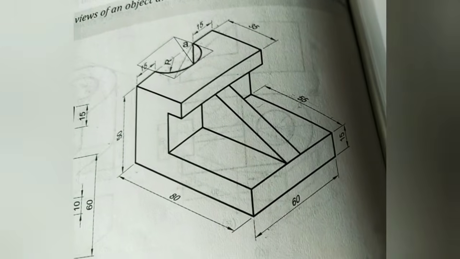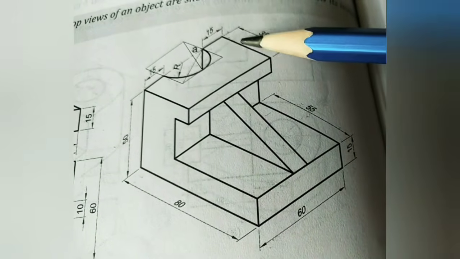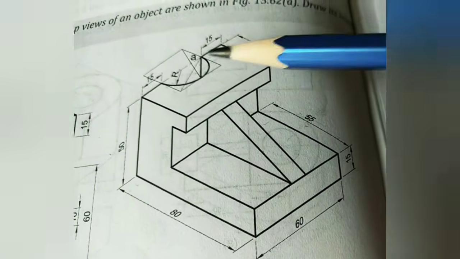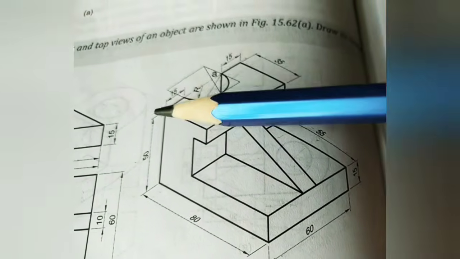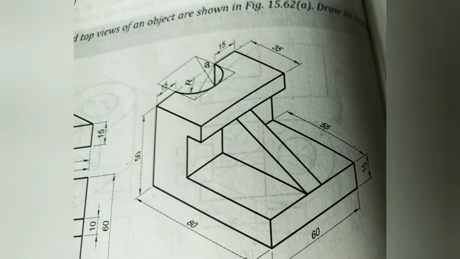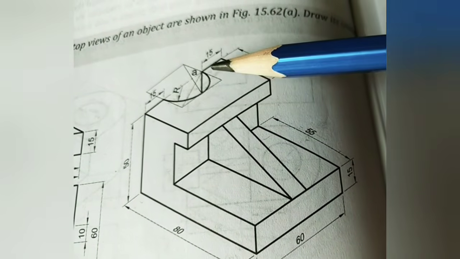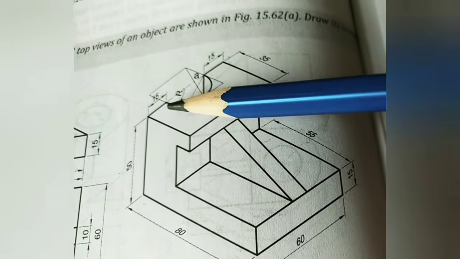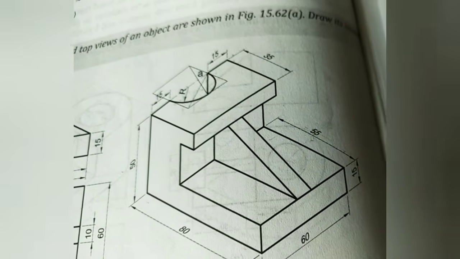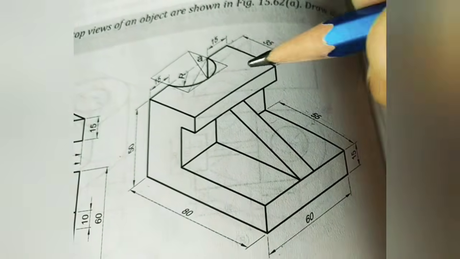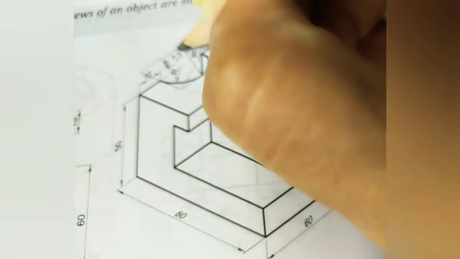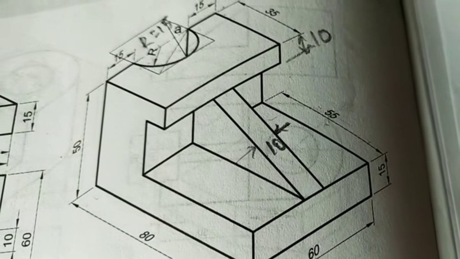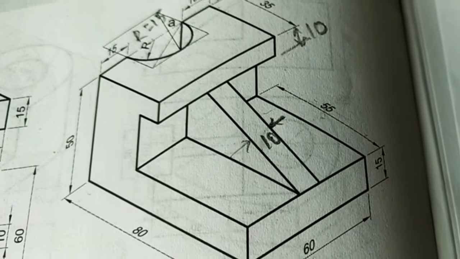Now this is 60, so in 60 remove this value and this value, 15 plus 15 means 30, so 60 minus 30 means here we get 30. Diameter of the semicircle is 30. How much radius? 15 mm. I will write R is equal to 15. Here this thickness is 10 mm, it is also given, it is also 10 mm.